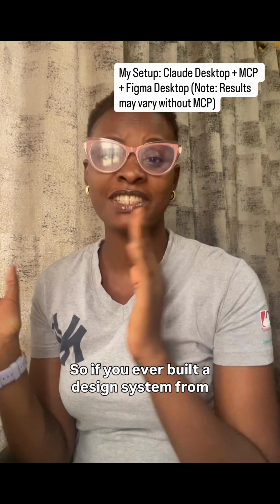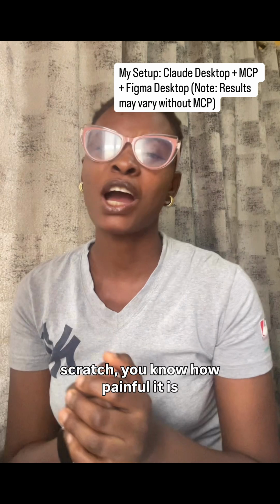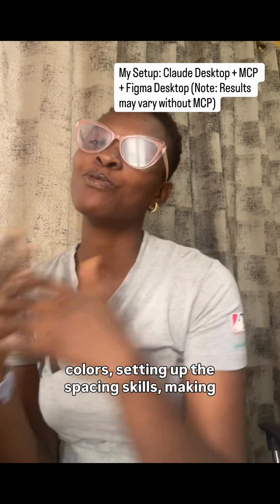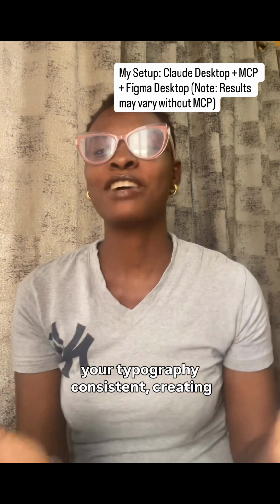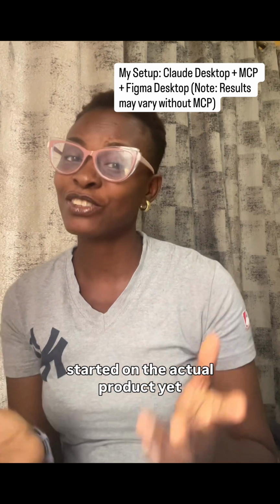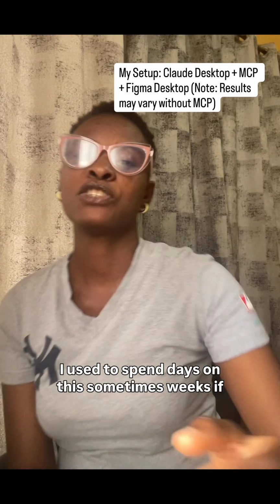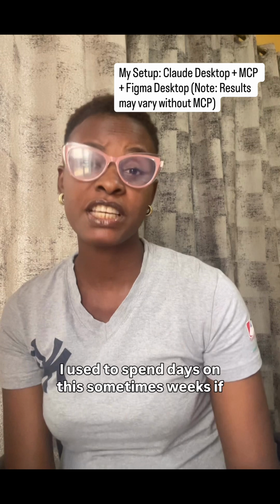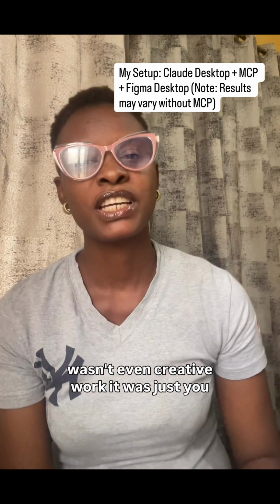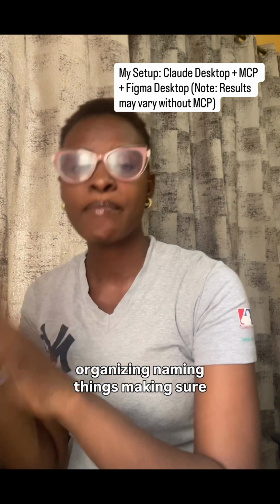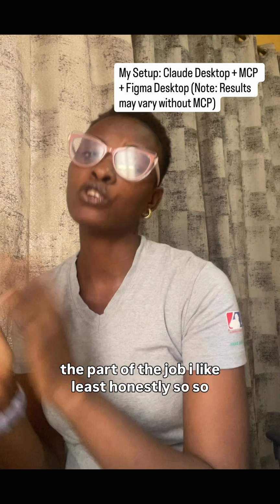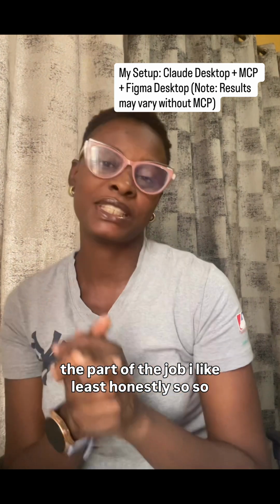If you've ever built a design system from scratch, you know how painful it is. You are sitting there naming colors, setting up the spacing scales, making your typography consistent, creating component variants, and you haven't even started on the actual product yet. I used to spend days on this, sometimes weeks if it was a big project. Most of the time it wasn't even creative work. It was just organizing, naming things, making sure nothing was inconsistent. It was the part of the job I liked least, honestly.